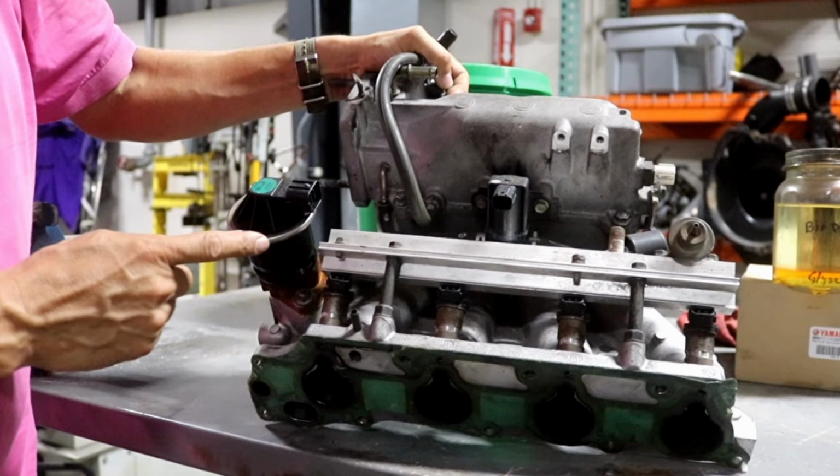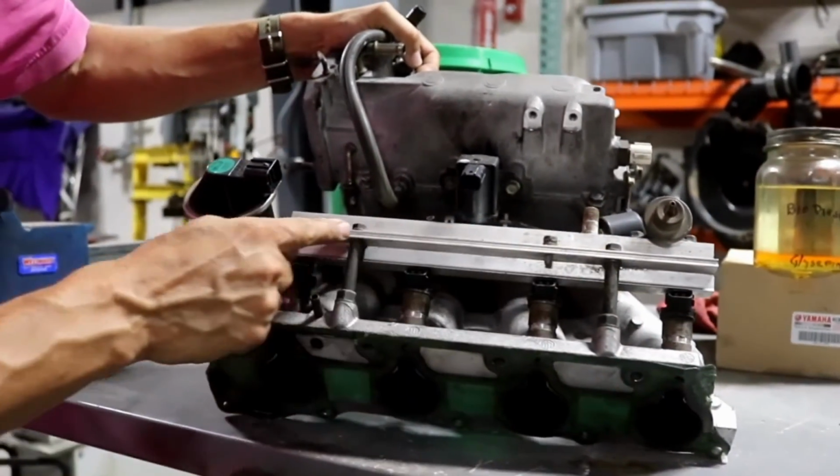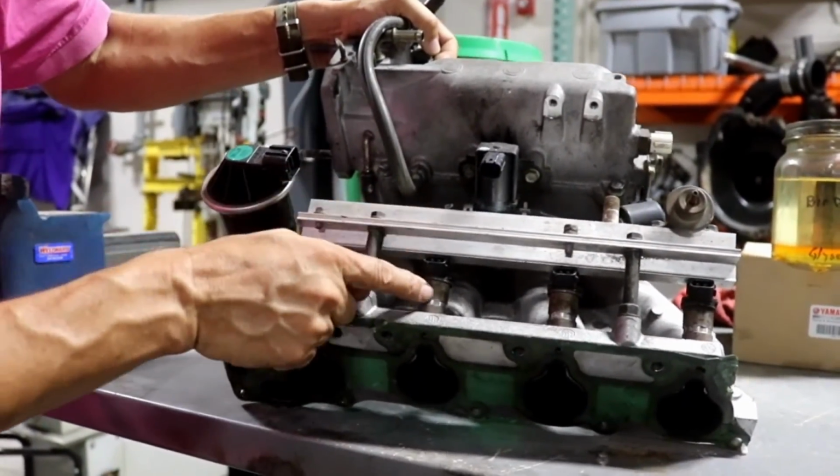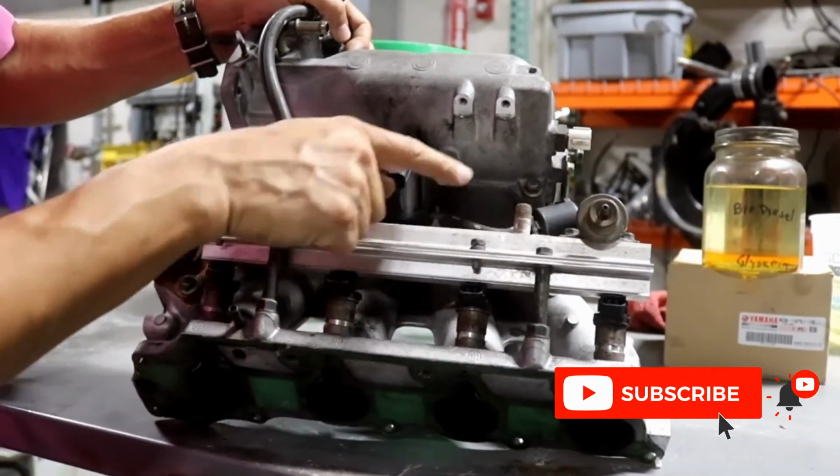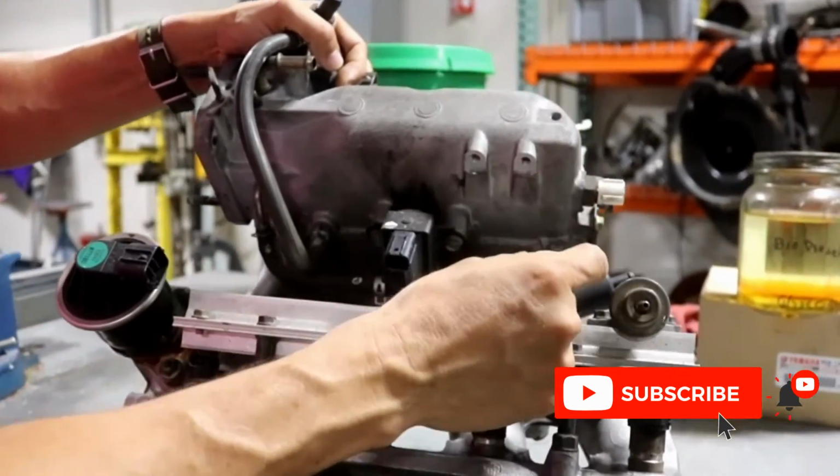Okay, this is the intake manifold of a typical inboard gasoline engine. The common rail, the injectors, the pressure regulator, this is the feeding where you connect the gauge.